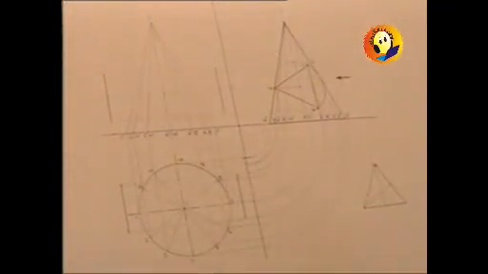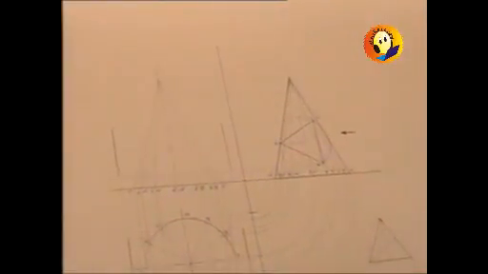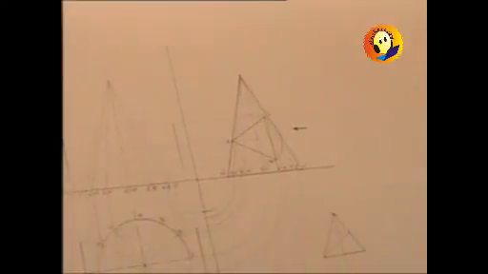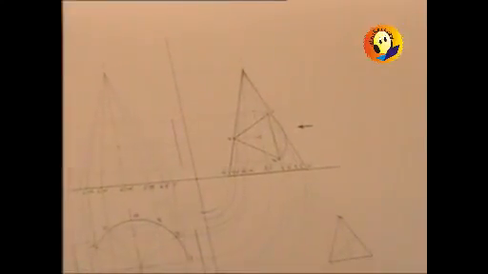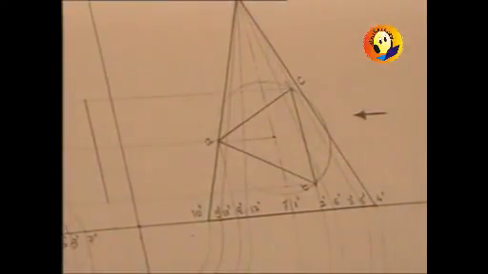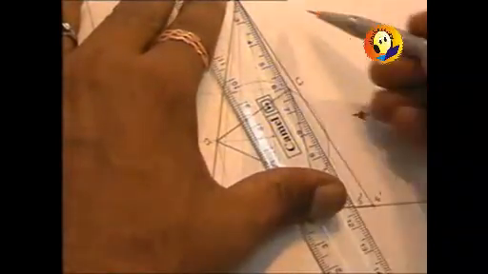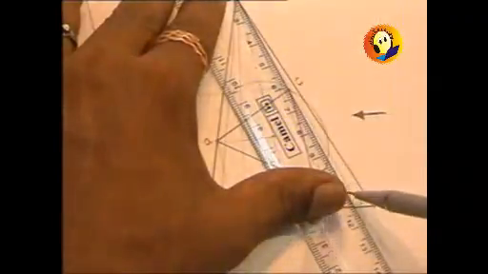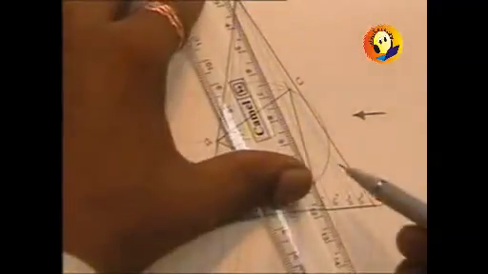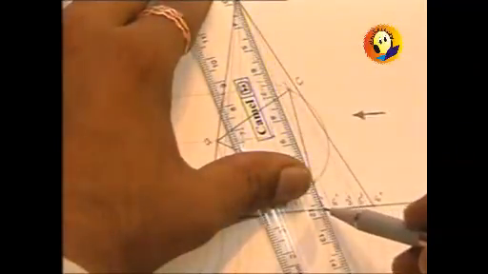And now is the difficult time. You are required to again go back to the side view, and then pass the generators through all the 3 corners of the triangle. Out of that, A is already on the generator. There is no generator passing through point C, so you will have to pass that generator. There is no generator passing through point B, so pass that generator also.